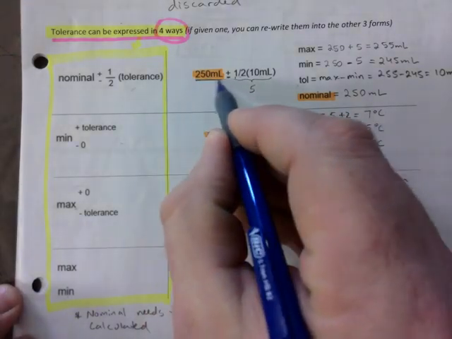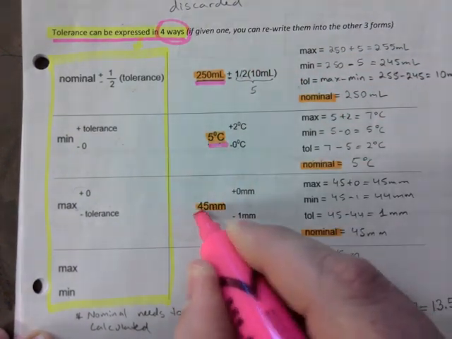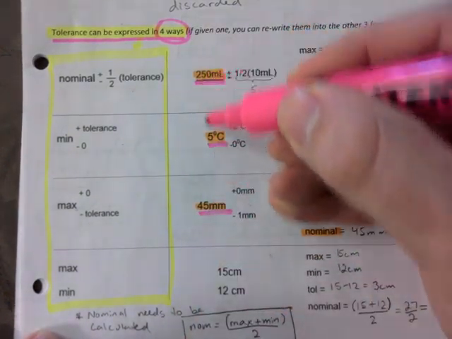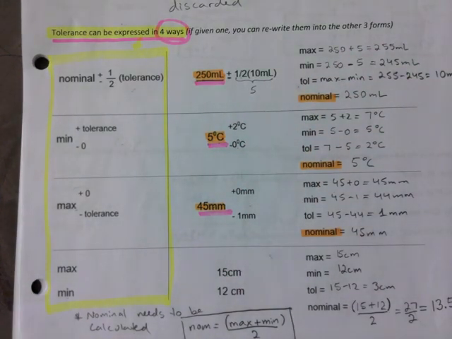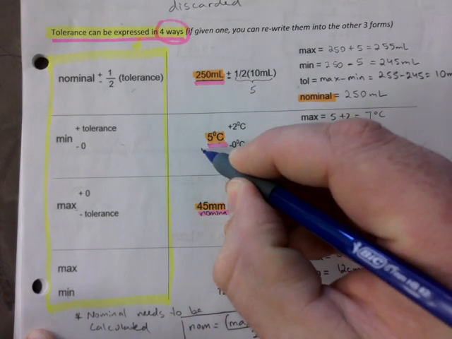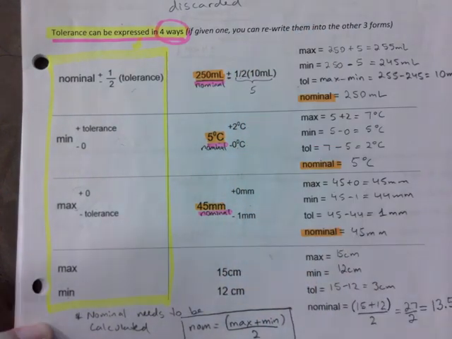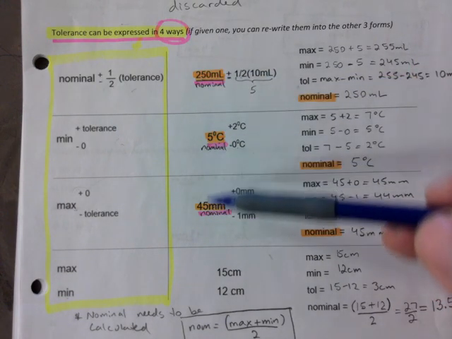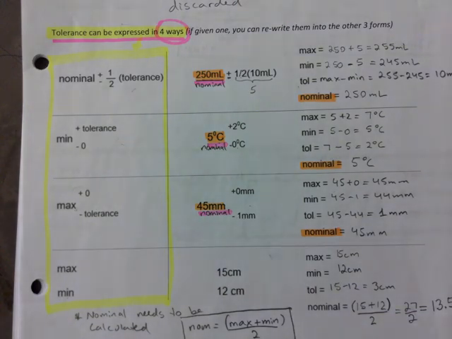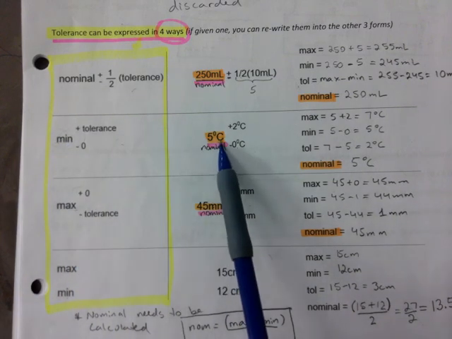The big number up front, maybe I'll use the big number up front. When you see a big number on its own, that is always the nominal. So I will say this: always, if you see a big number up front, that is the nominal for sure. It is what we're aiming for. And you're like, well, Mr. Jackson, you told me that that's the min. That big number is the min. Yes, it is, but it's also what we're aiming for.